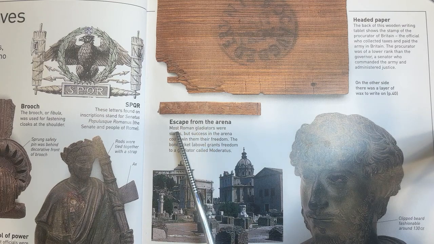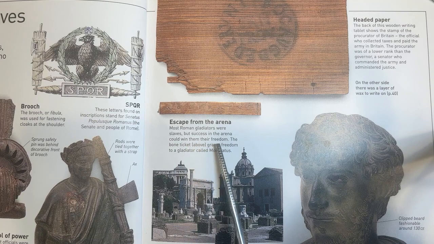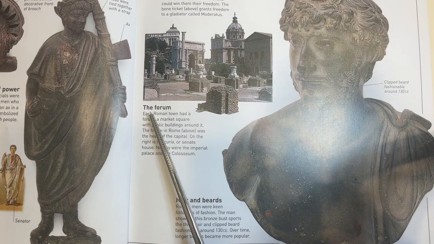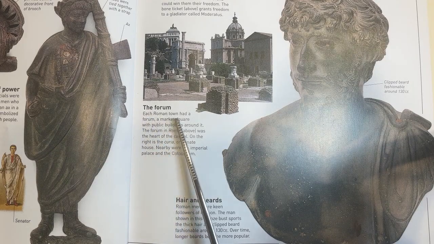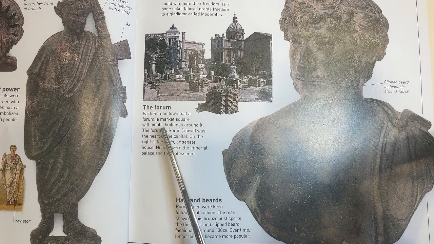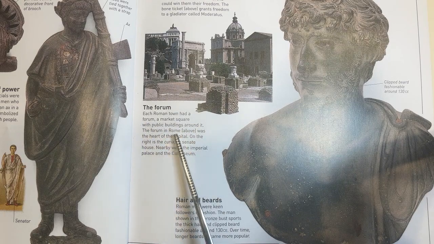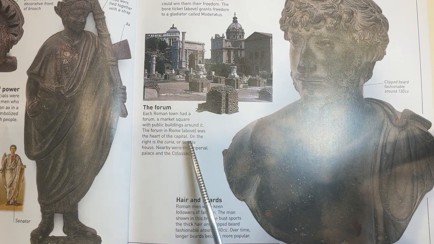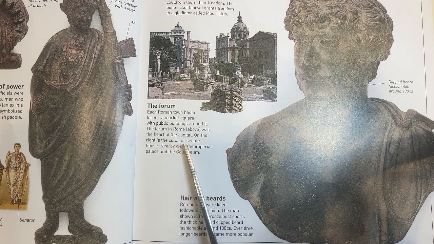Escape from the arena. Most Roman gladiators were slaves, but success in the arena could win them their freedom. The bone ticket above grants freedom to a gladiator called Moderatus. The Forum. Each Roman town had a forum, a market square with public buildings around it. The Forum in Rome, above, was the heart of the capital. On the right is the Curia, or Senate House. Nearby were the Imperial Palace and the Colosseum.